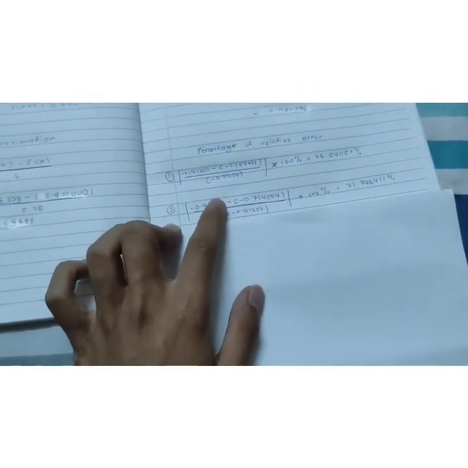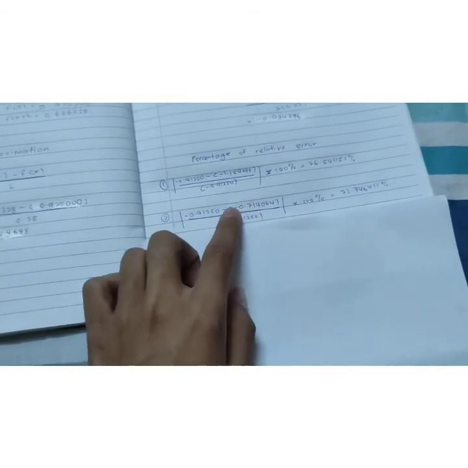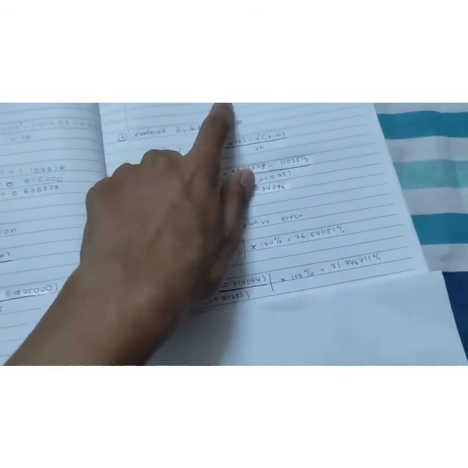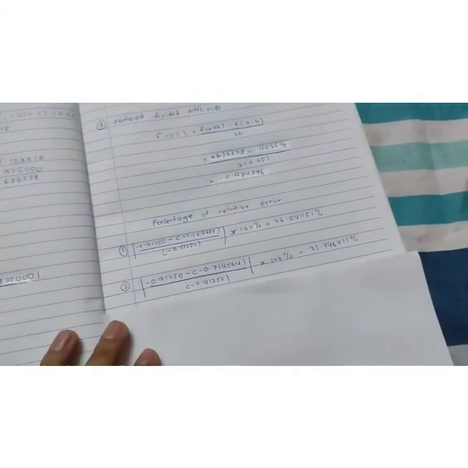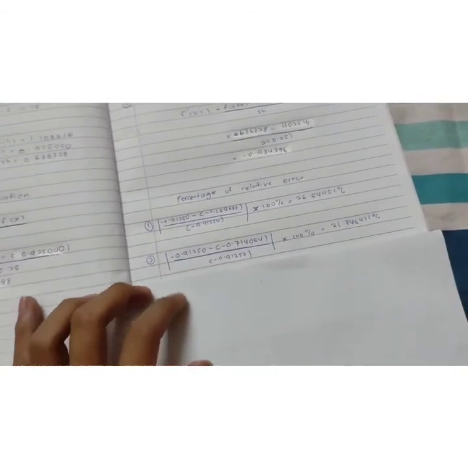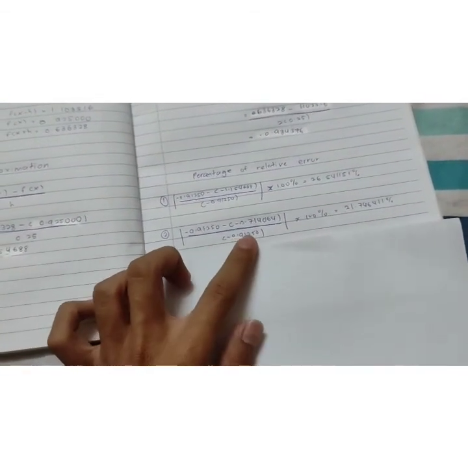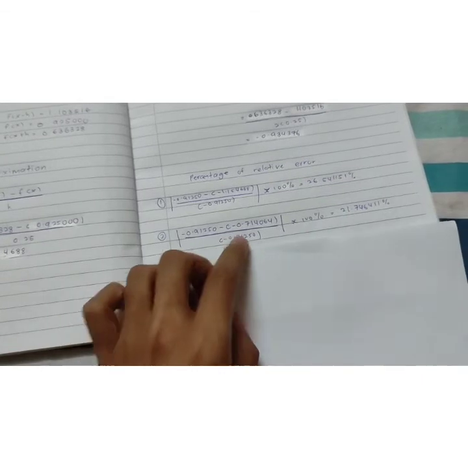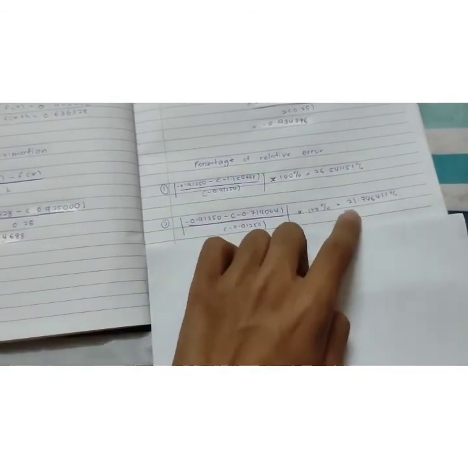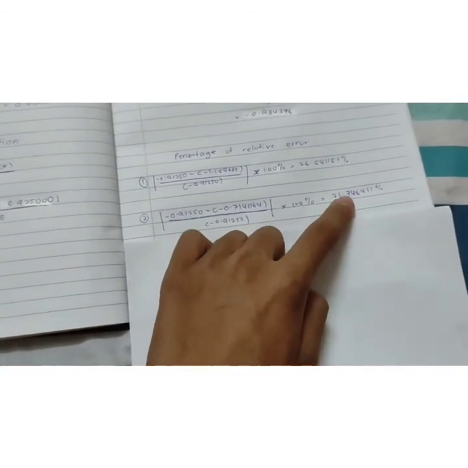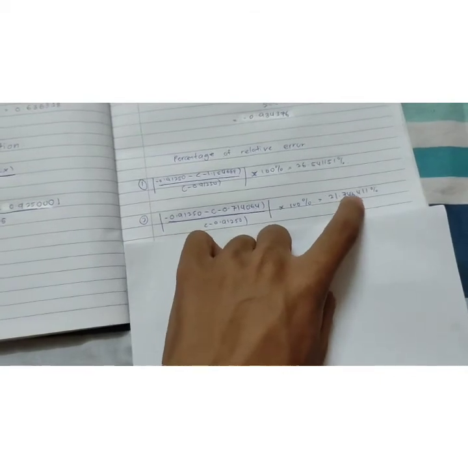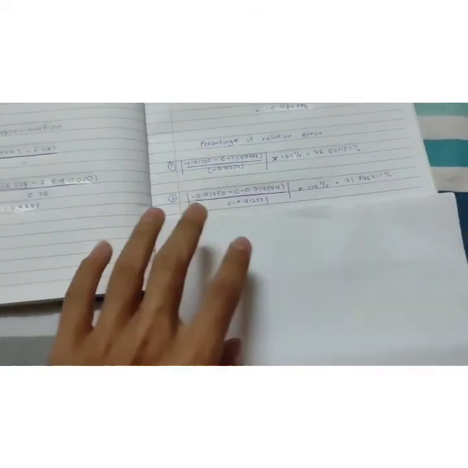This value we minus the current value we get from here for the backward difference approximation, and we divide by the value, we times by 100, we can get 21.746411%.